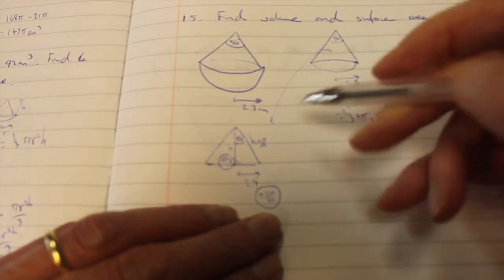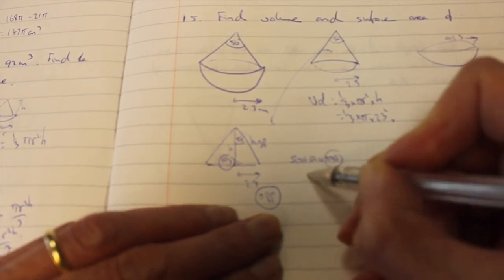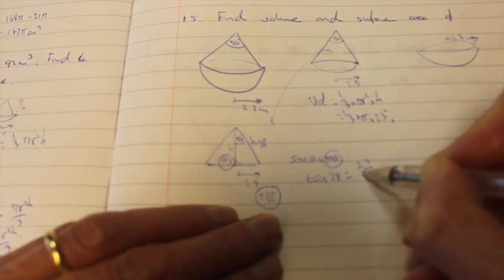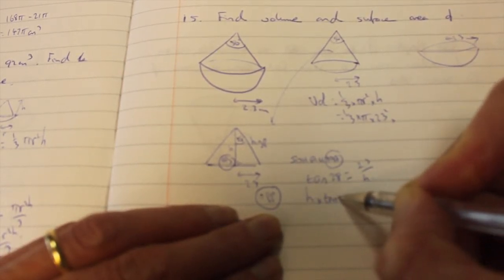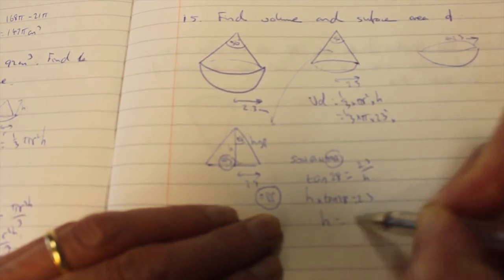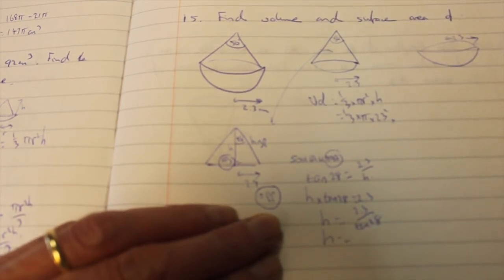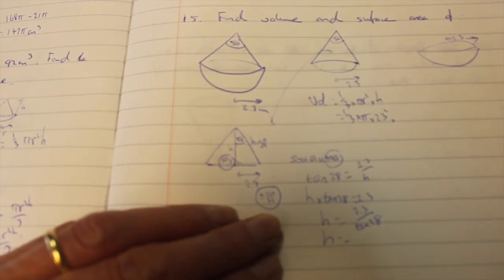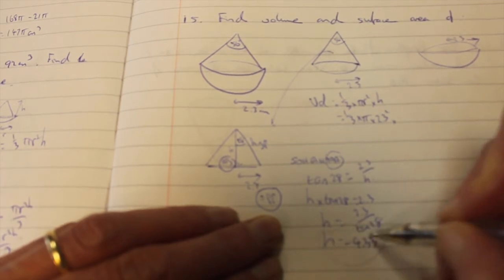Now I've got the opposite and adjacent, so writing out SOHCAHTOA, it's tan. So tan of the angle is opposite over adjacent. Because what you're looking for is in the bottom line, you bring that up to the other side. H equals 2.3 divided by tan 28. So H is 2.3 divided by tan 28, giving you an answer of 4.33. So now I can work out my height.